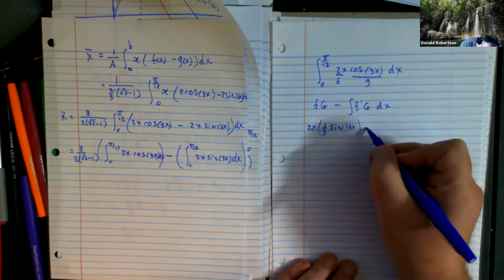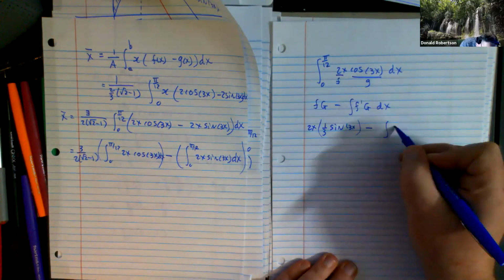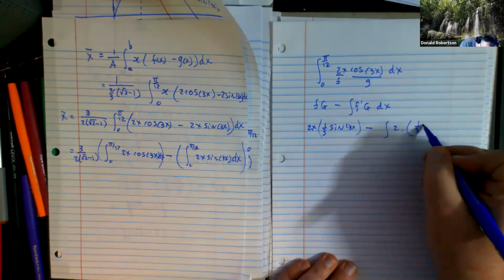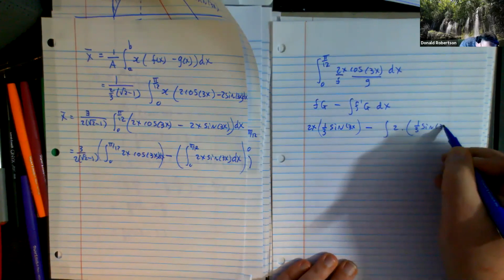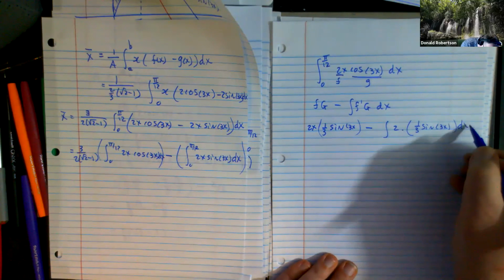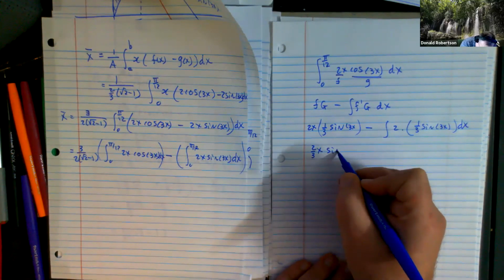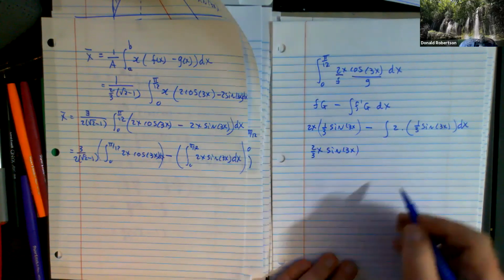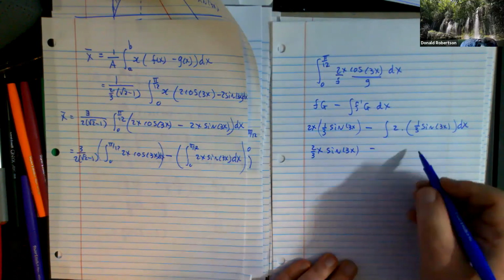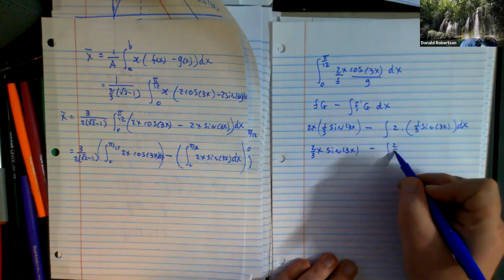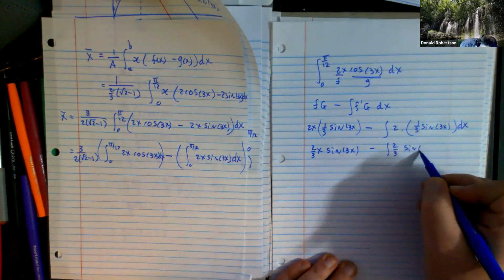If you differentiate 2x, you get 2. If you integrate it, you still get this. That gets me 2/3 x, the sine of 3x. This here gets me 2/3 the sine of 3x.